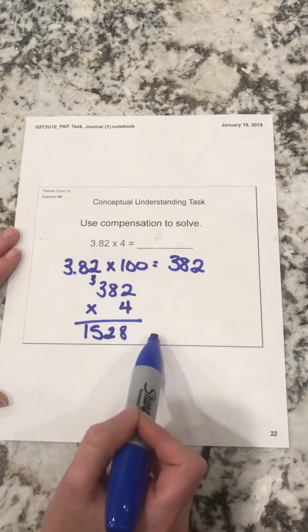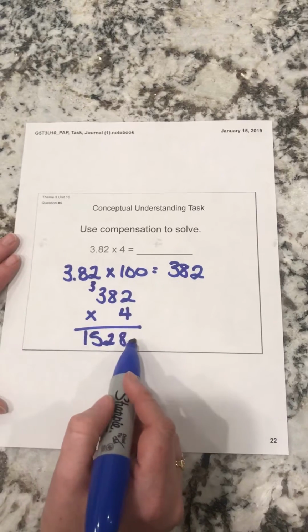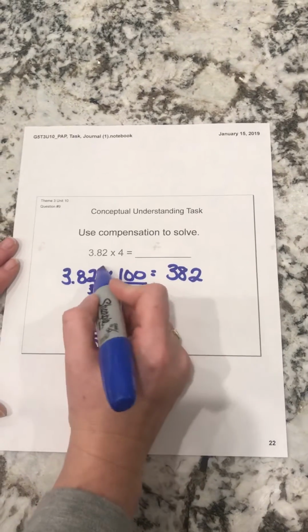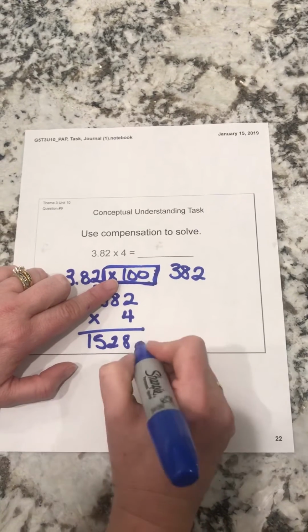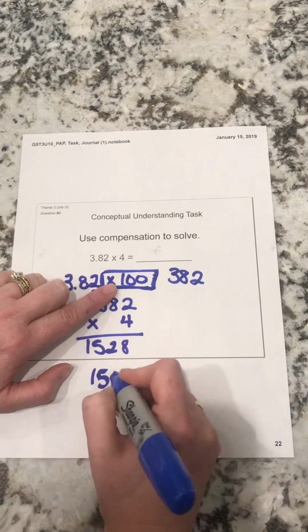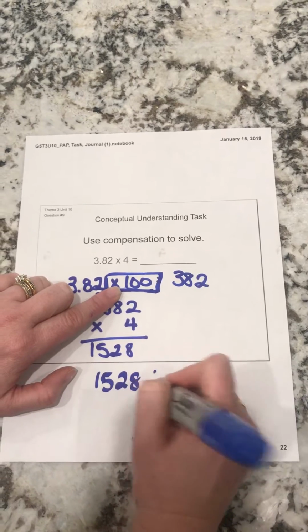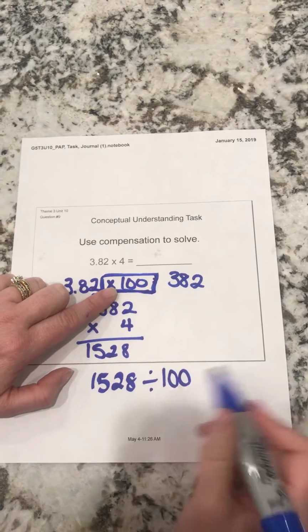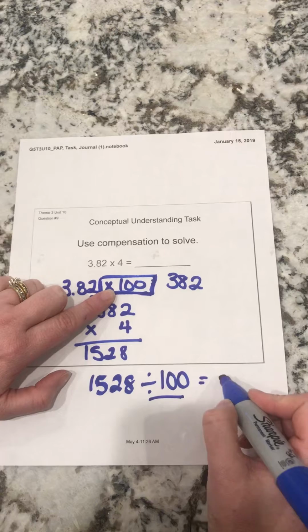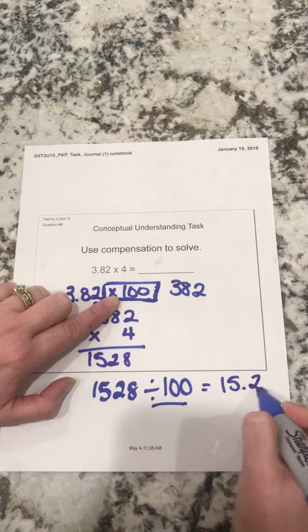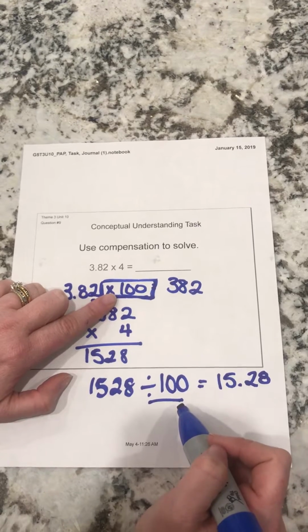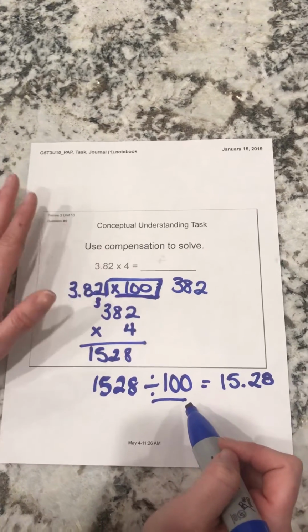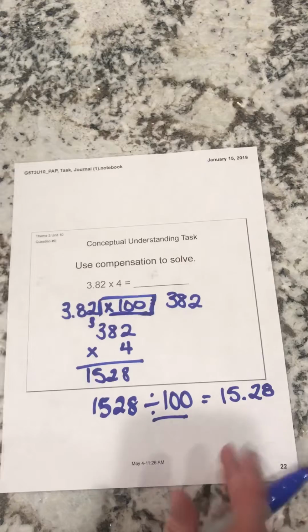Just like for my POSA problem, just like for that original conceptual task, I now need to think, if I multiplied by a power of 100 up here, I'm going to need to take my product and divide that by the exact same power of 10. Once again, if our students are having a difficult time multiplying and dividing by powers of 10, I highly recommend going back to that understanding from Unit 4.